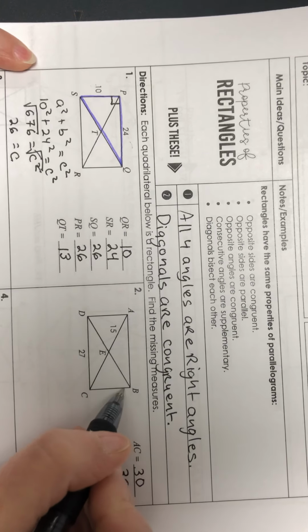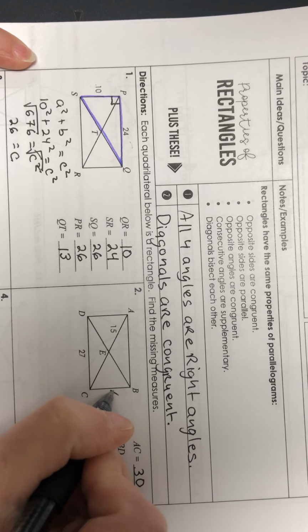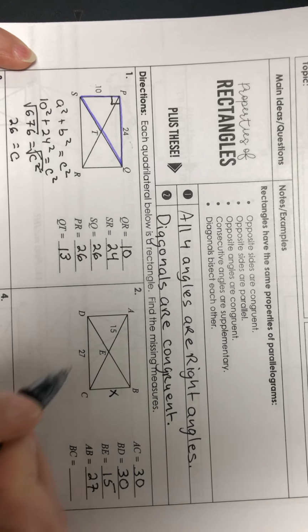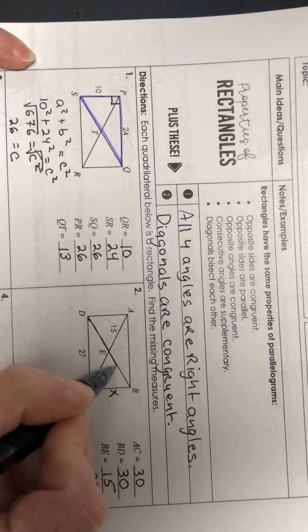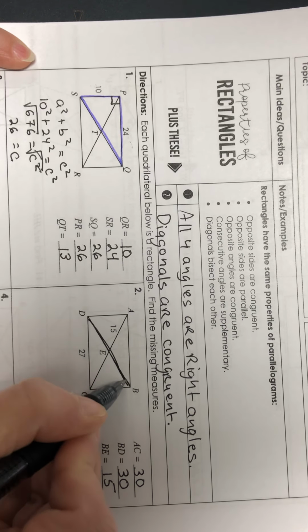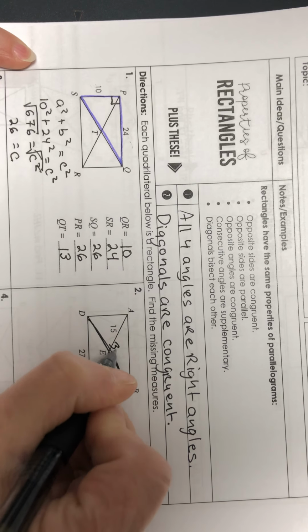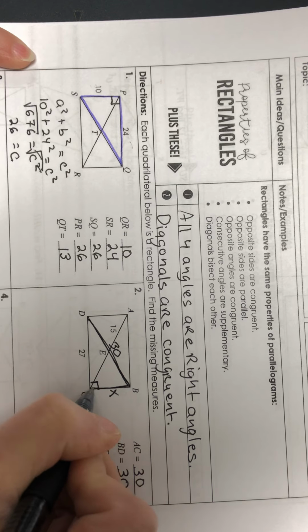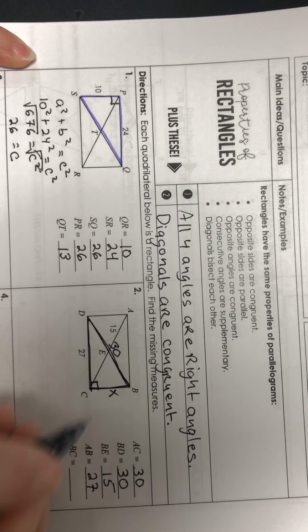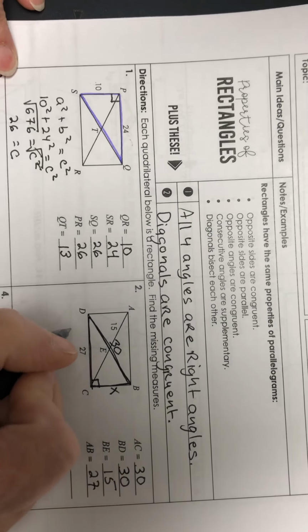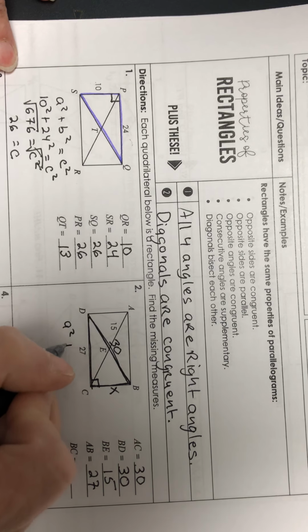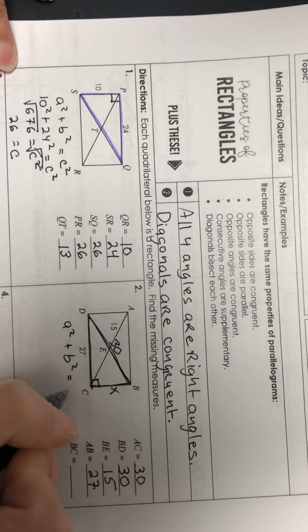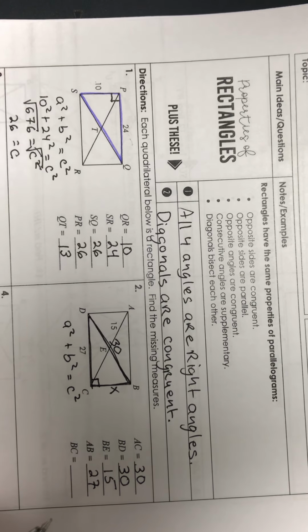BC. Now we got to pay the piper. BC. I'm going to put a little X here. Okay, I know this is my hypotenuse. It is 30. This is my right angle. So on this one, doing a squared plus b squared equals c squared.